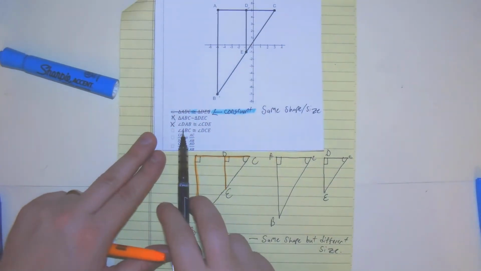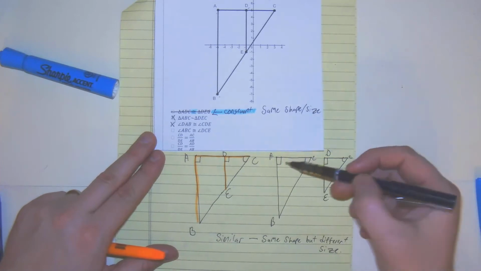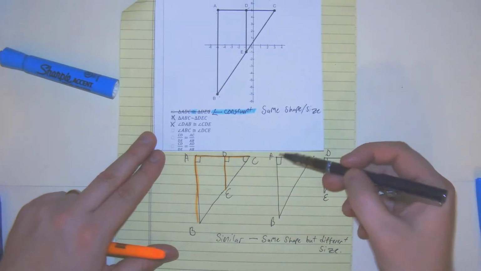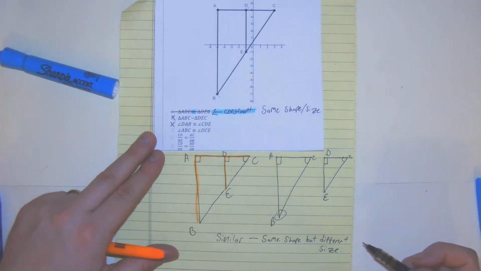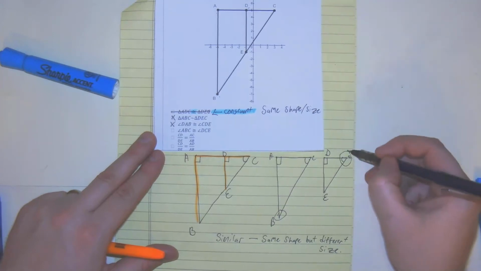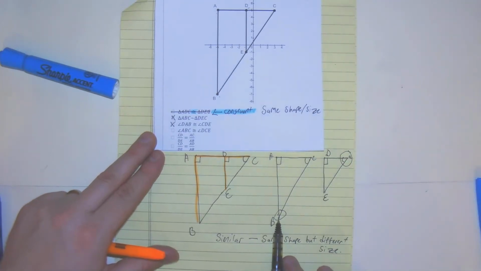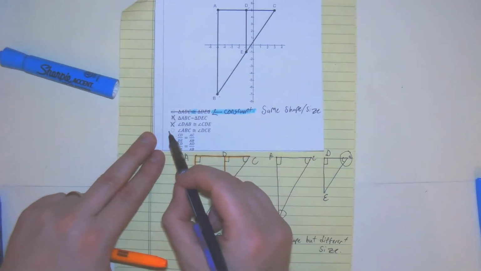What about angle ABC? ABC is going to be congruent to DCE. So it's saying, if we look at the two triangles we drew, ABC, so let's focus on B, DCE, that angle. Well, B would be congruent to E, not C. So that one would not be true.